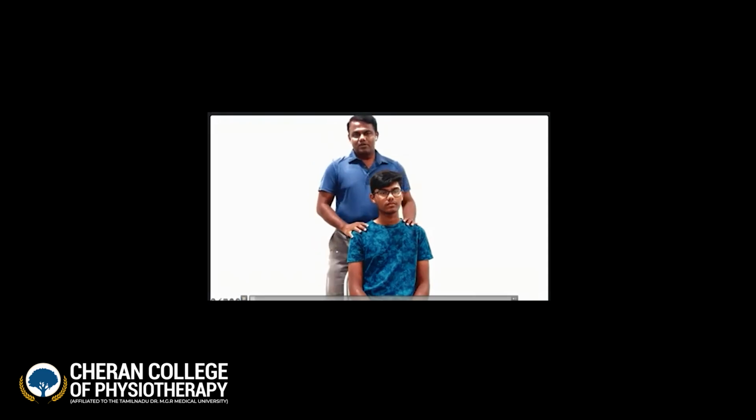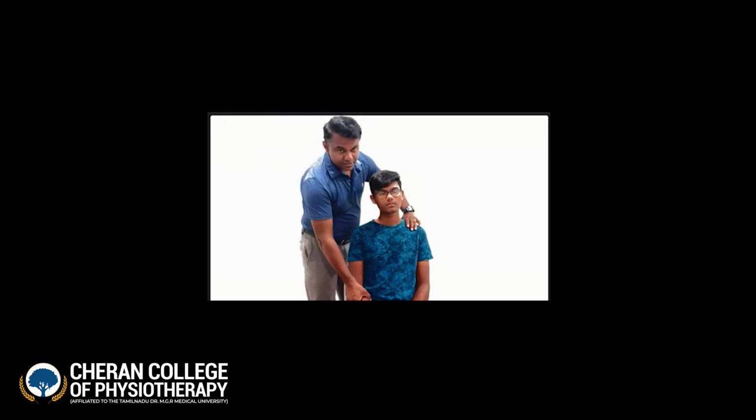Shoulder maltracking usually occurs when there is a cervical pathology leading to shoulder dysfunction. So there are four components needed to confirm shoulder maltracking, test positive and negative. The first one is a passive elevation of the shoulder.